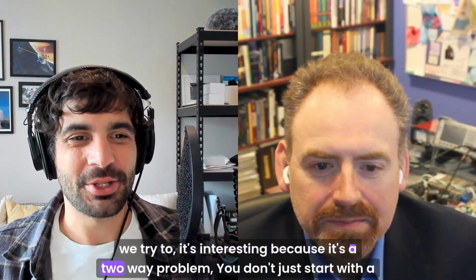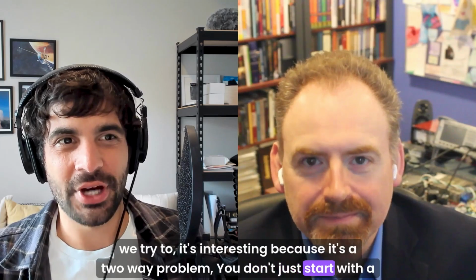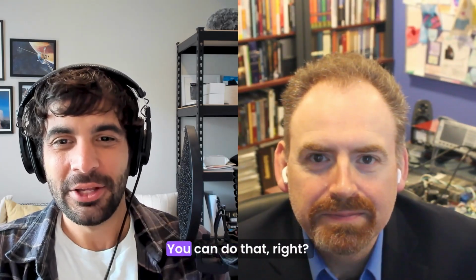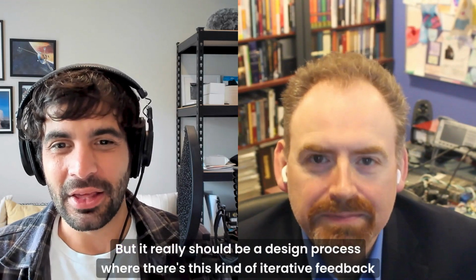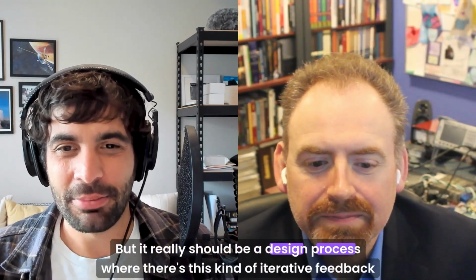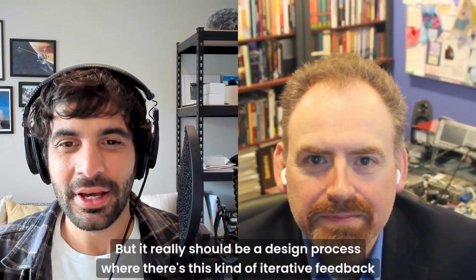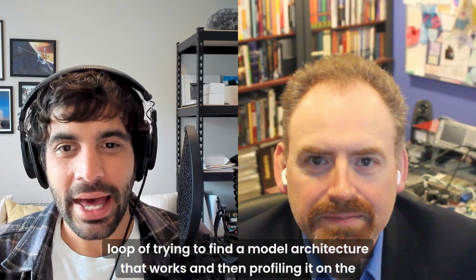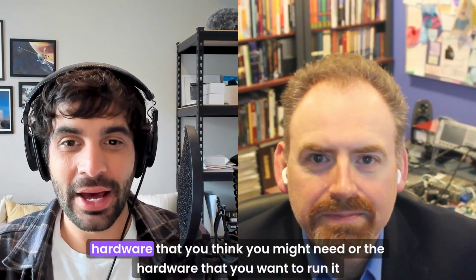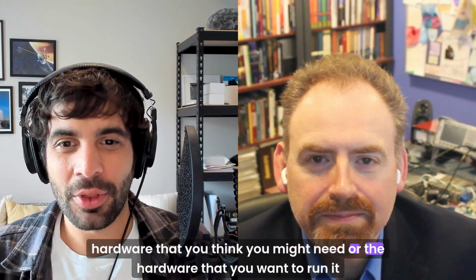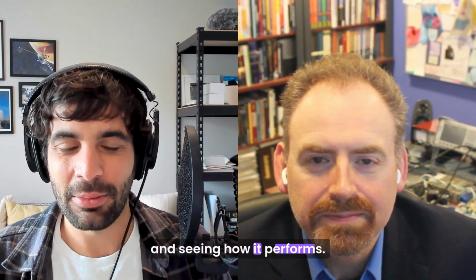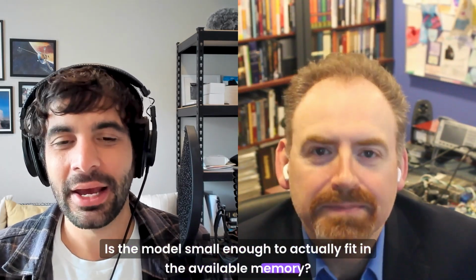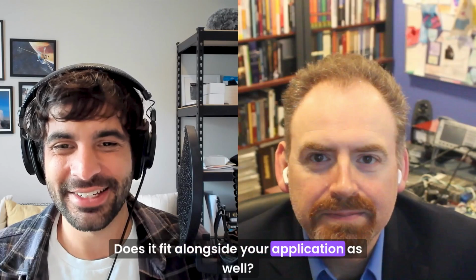It's interesting because it's a two-way problem, right? You don't just start with a set model and then put it on some hardware. You can do that, right? But it really should be a design process where there's this kind of iterative feedback loop of trying to find a model architecture that works and then profiling it on the hardware that you want to run it on, and seeing how it performs. Is the latency good enough? Is the model small enough to actually fit in the available memory? Does it fit alongside your application as well?